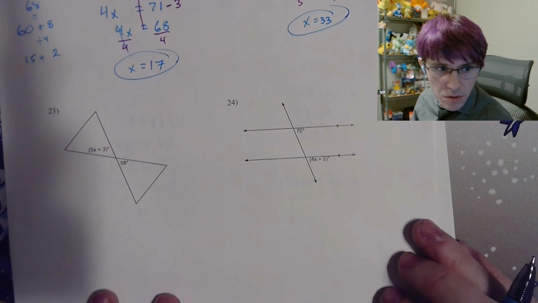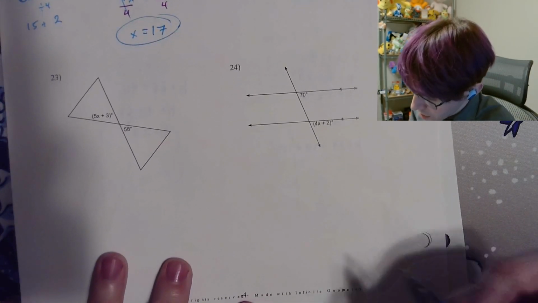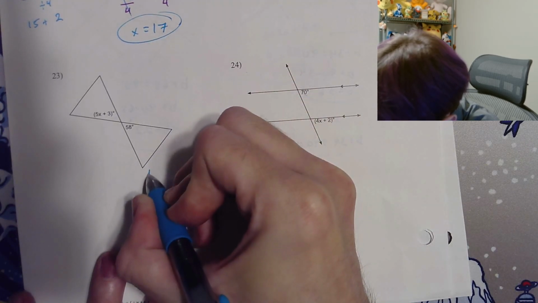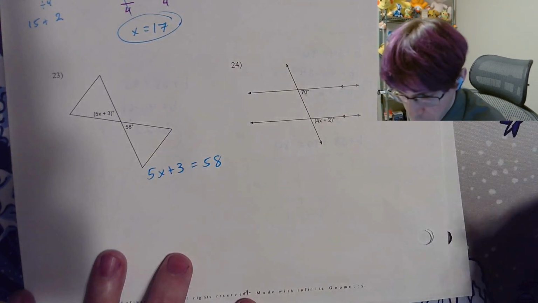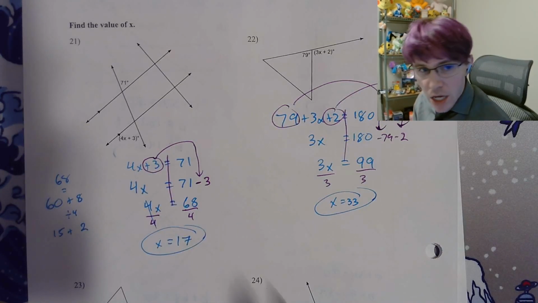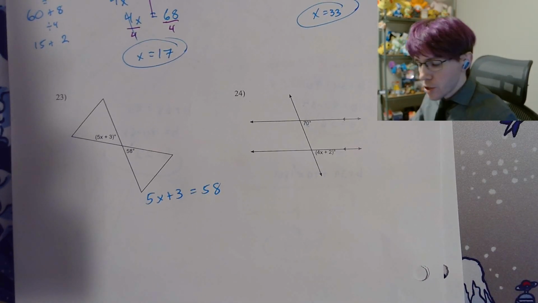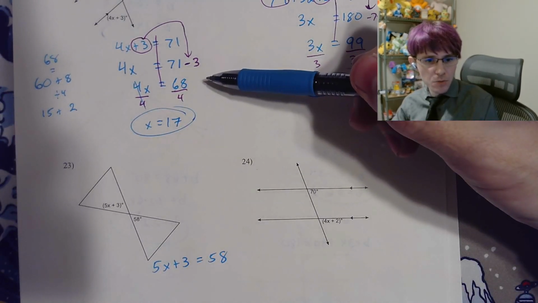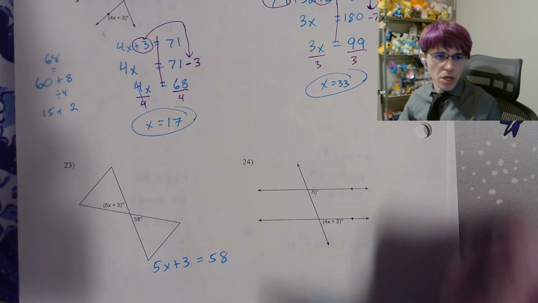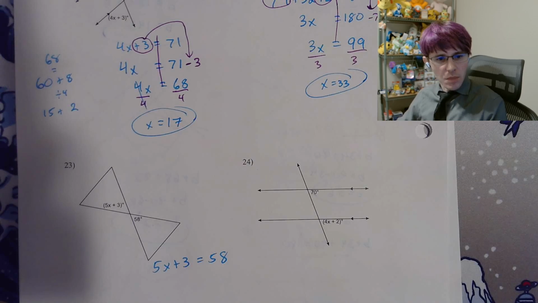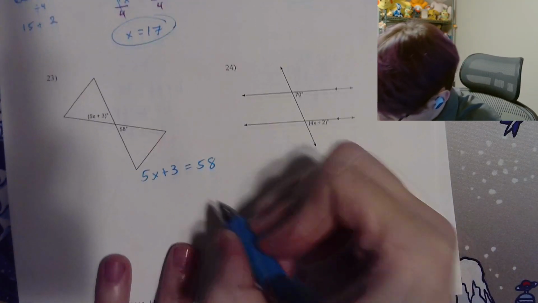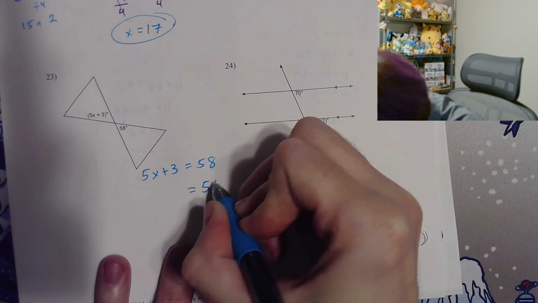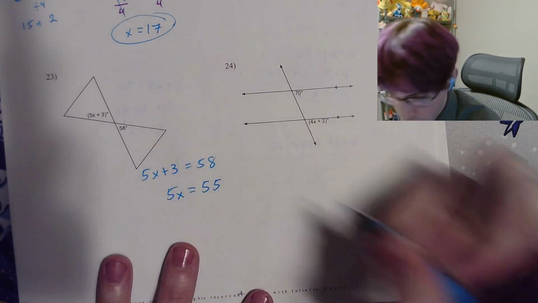So number 23, these two things are equal to each other because they are vertical angles. Vertical angles are always equal to each other. 5x plus 3 is equal to 58, showing less work this time. So what do we do on this one? It's almost identical to this one where we subtracted 3 on both sides. So while you're doing a question like this, you want to compare it to a problem like this, and you're like, you know what? I can do these steps in my head. I trust myself. 58, I know I'm subtracting 3. I know this is going to become a 55, and then we write the 5x.